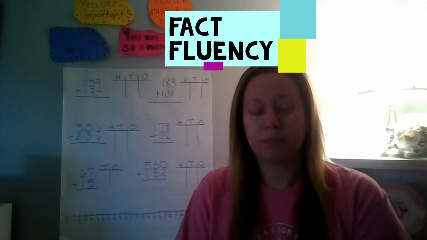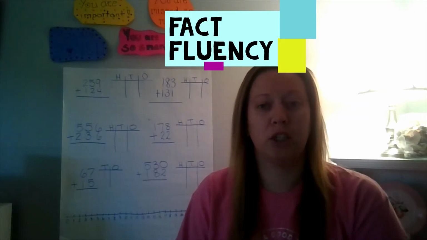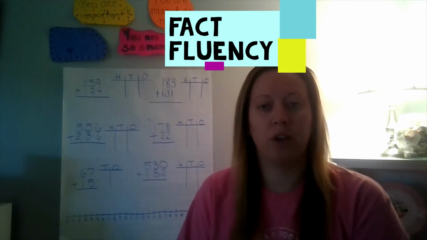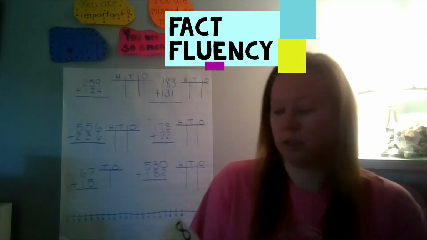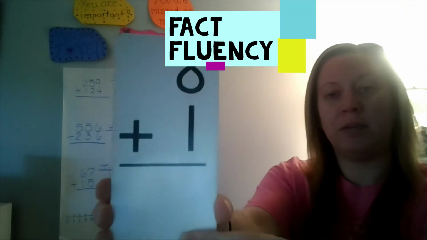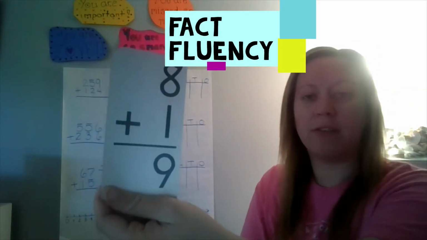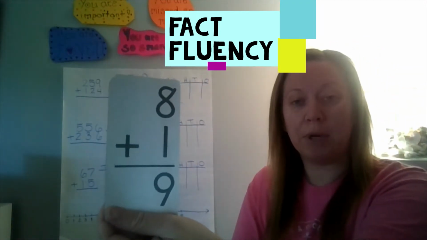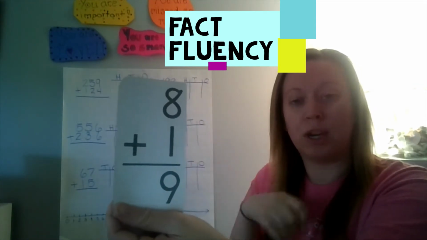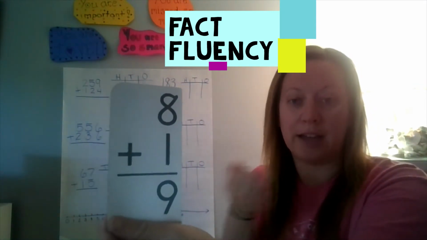Okay, so this is all going to be addition today. Since addition is what we're working on, we want to get your brains all warmed up. Okay? Here's our first one. Call it out. Answer is 9. Remember, when you add 1 to any number, you just go up to the next number. So when you're counting, you say 8, 9. 9 is the next number.